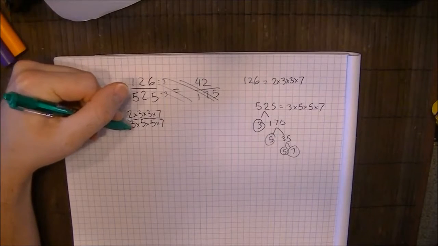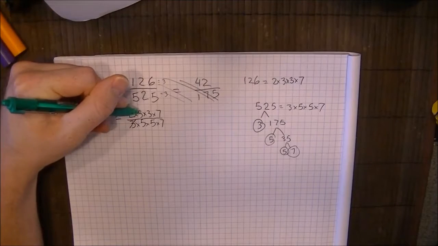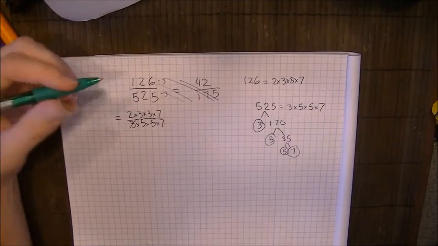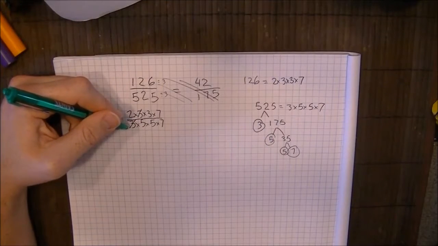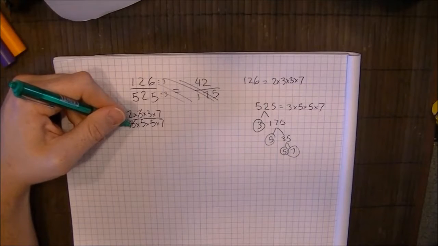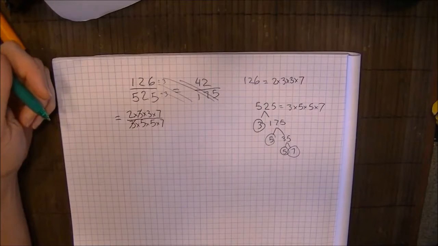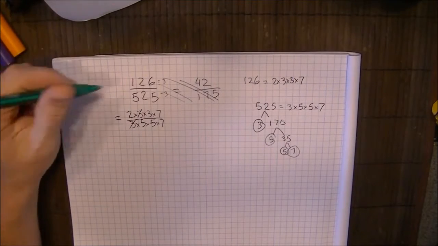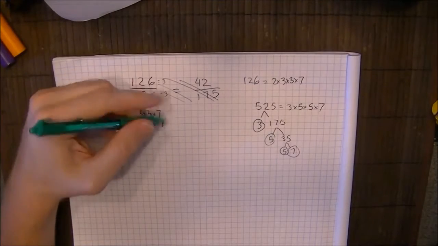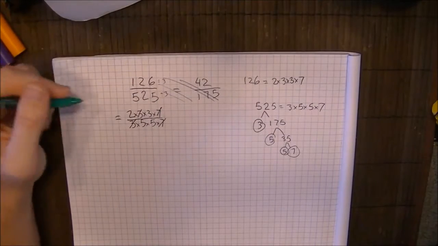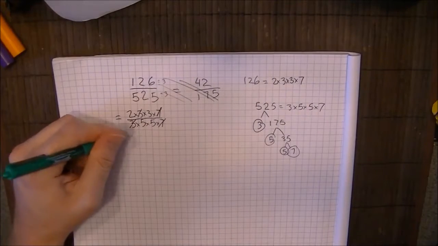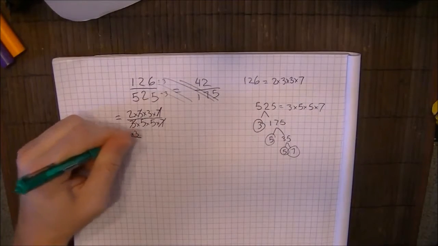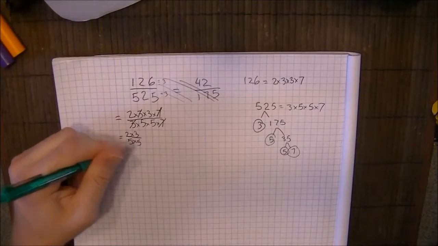There is a 3 in my denominator and there are 2 3's in the numerator, but I can only cancel one of them because I'm canceling only one from the denominator. So I can cancel out a 3, which is the same as dividing by 3. And then I can also cancel out a 7. That leaves me with 2 times 3 over 5 times 5.